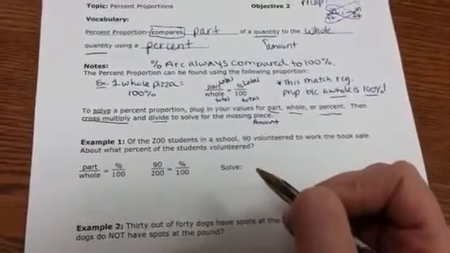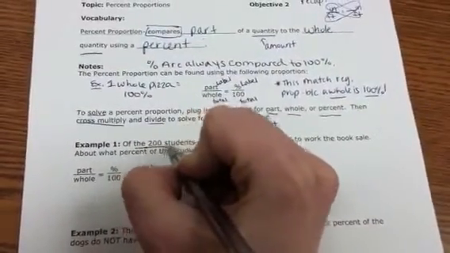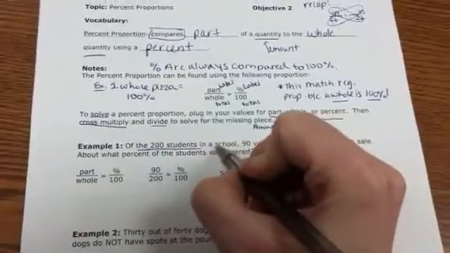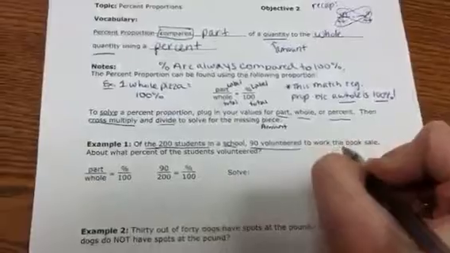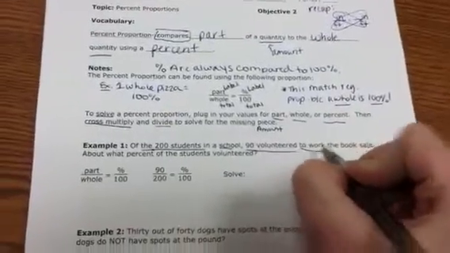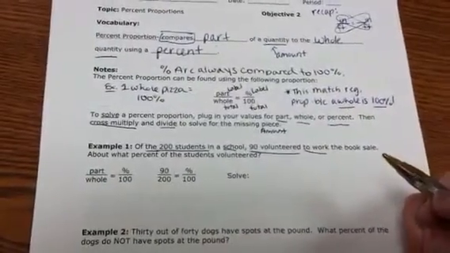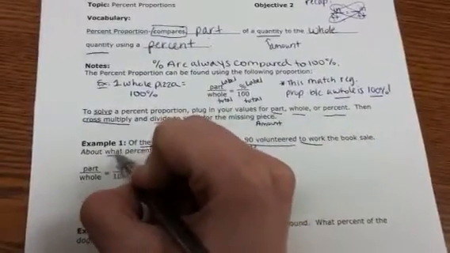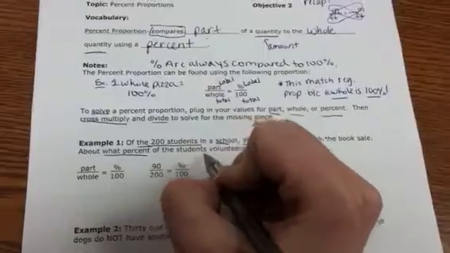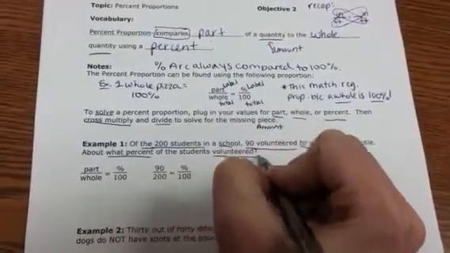So let's try an example. Of the 200 students in the school, 90 volunteered to work the book sale. So 90 are staying to help work the book sale. About what percent, so that's what we're finding, what percent of the students volunteered.